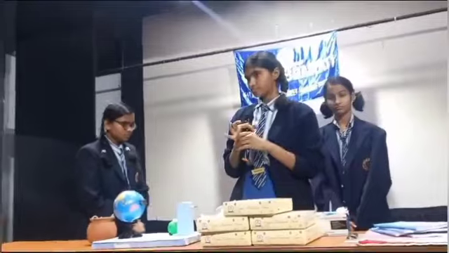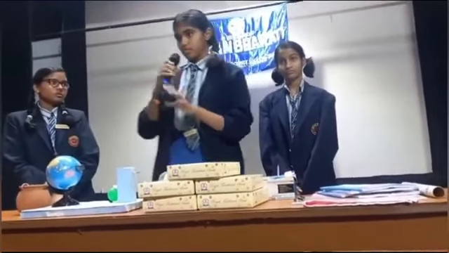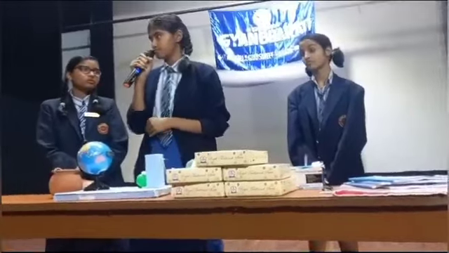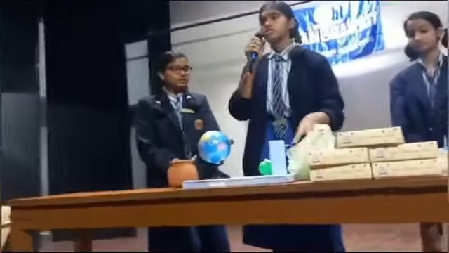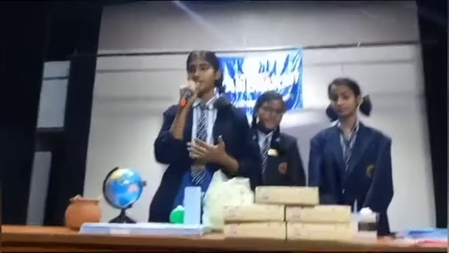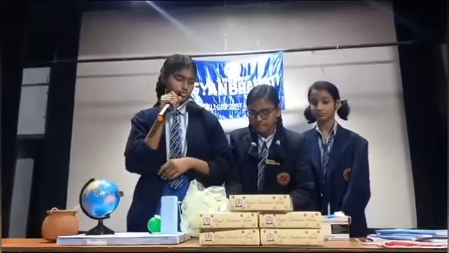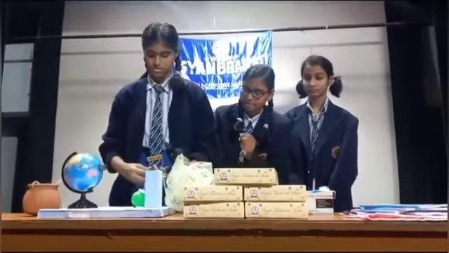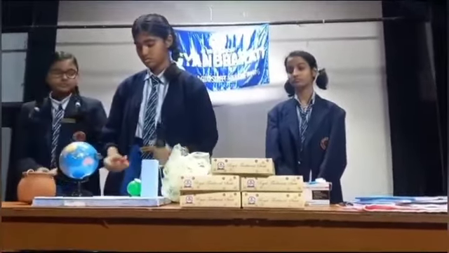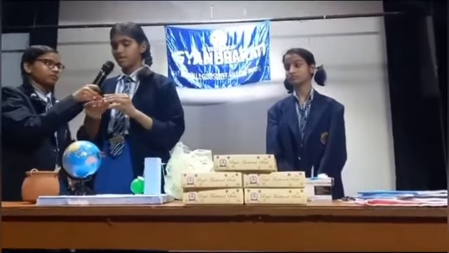Now the third is the magnetic force. It is a force that attracts between the two poles, North Pole and South Pole. It attracts such materials like iron, cobalt, nickel, etc. We know that like poles repel each other and unlike poles attract each other. So this is South Pole and this is North Pole.